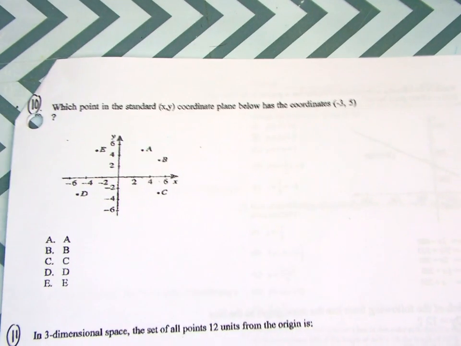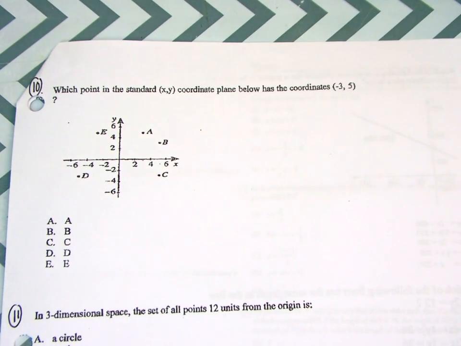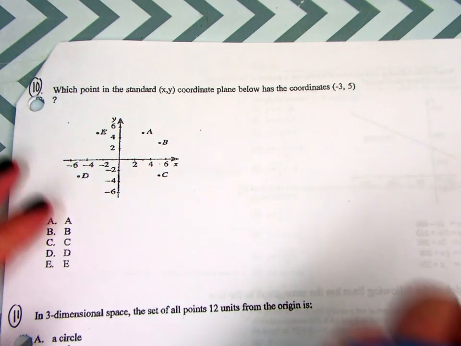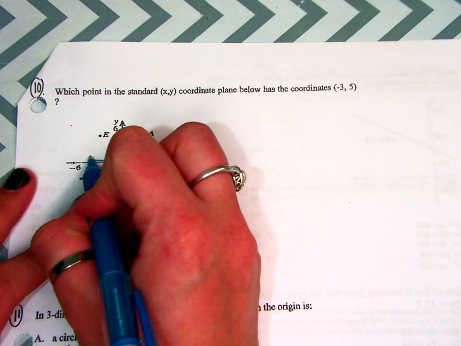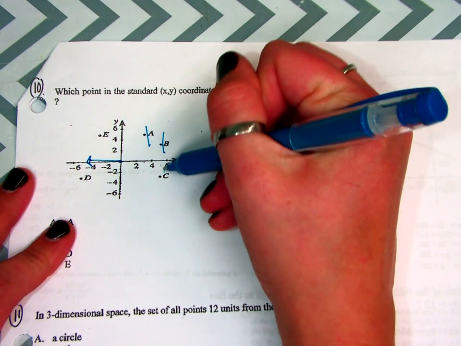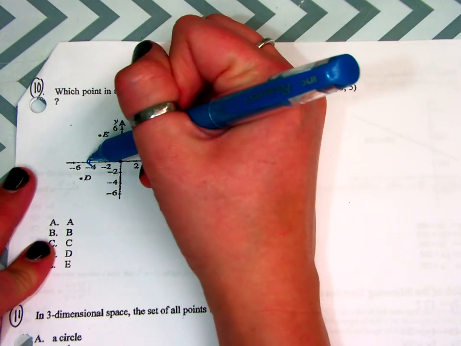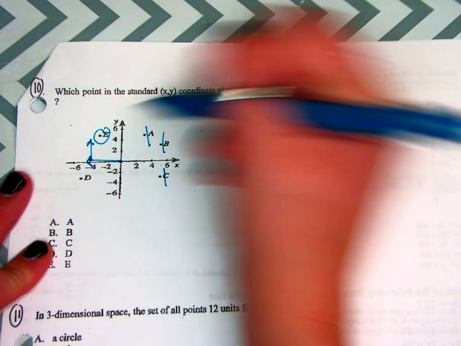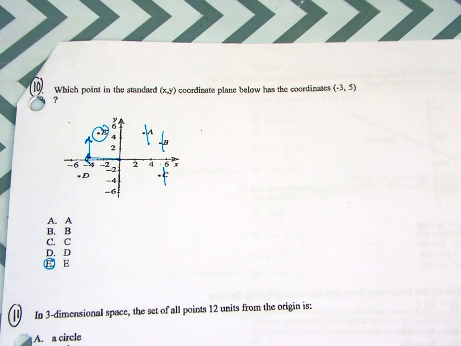Which point on the standard xy coordinate plane is shown below at -3, 5? Well, -3, I would go in this direction, so automatically A, B, and C are gone. +5, I would be going up. So the answer is E. Just a basic coordinate plane question.